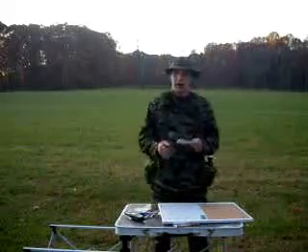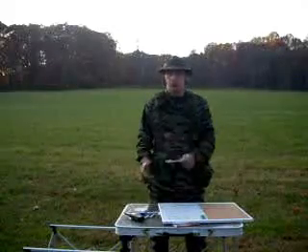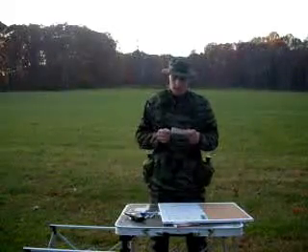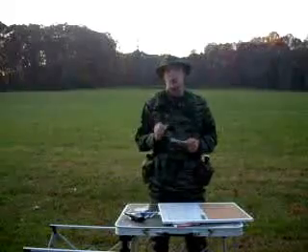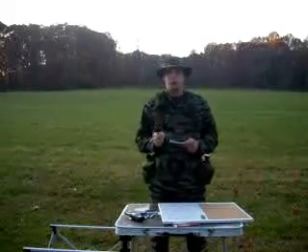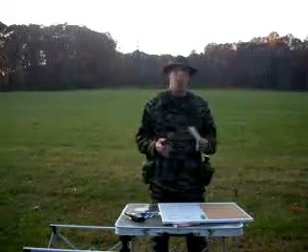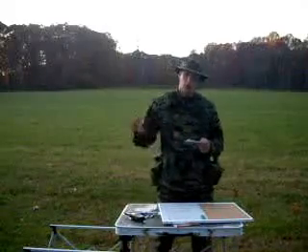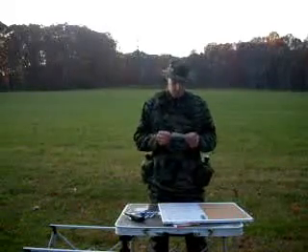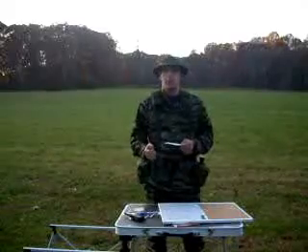T is time and date. I know T just stands for time, but it's time and date. You're going to want to give that in 24-hour military time format, and you're going to want to say if it's Lima for local time within your AO, or whether it's Zulu time. And you're also going to want to give the date.